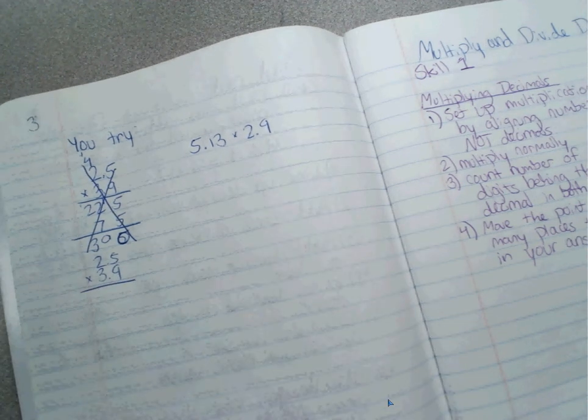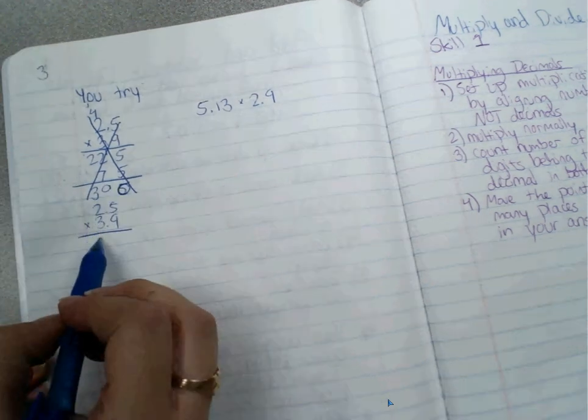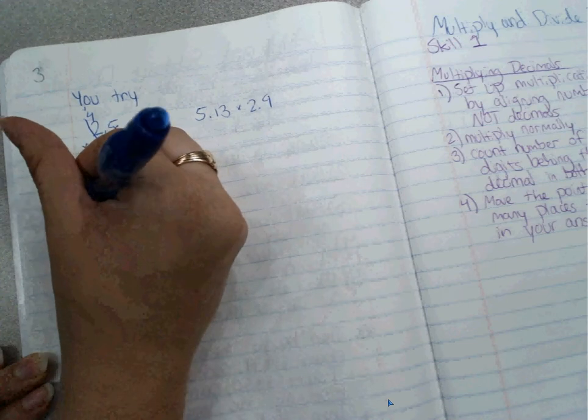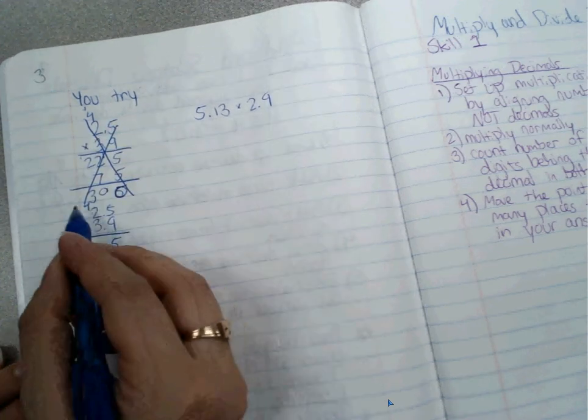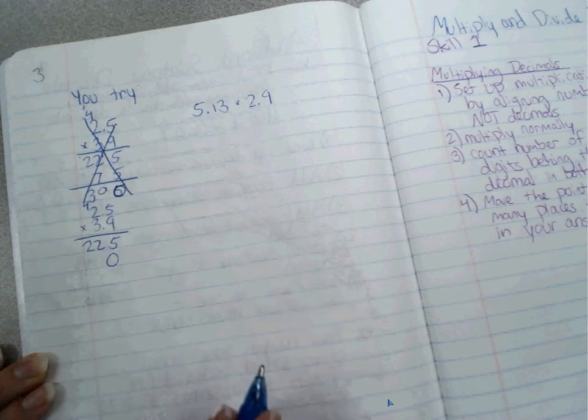So I messed up the first time I did this. I forgot my placeholder, which is okay. That happens sometimes. So I rewrote it down here, and I'm going to start over. 9 times 5 is 45. 9 times 2 gives us 18, plus 4 gives us 22. Don't forget that 0 placeholder when you go to the next number.